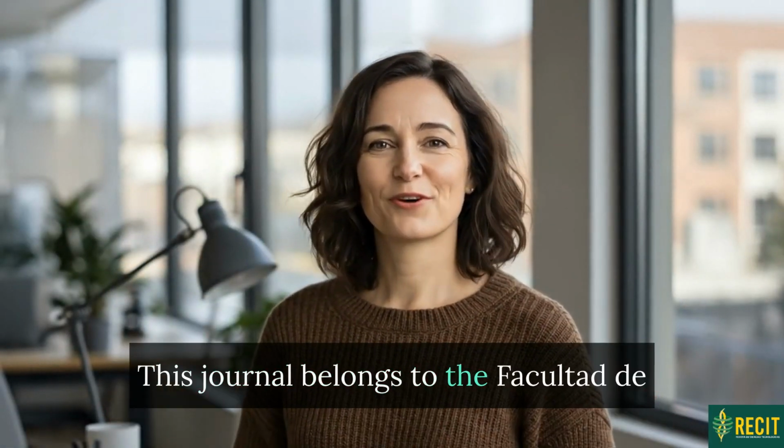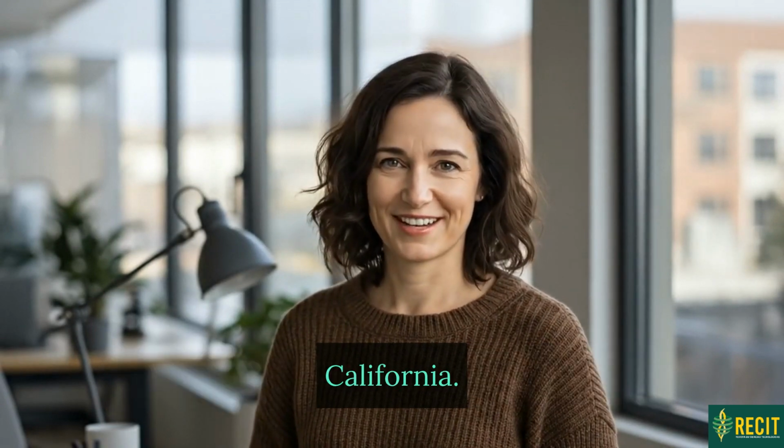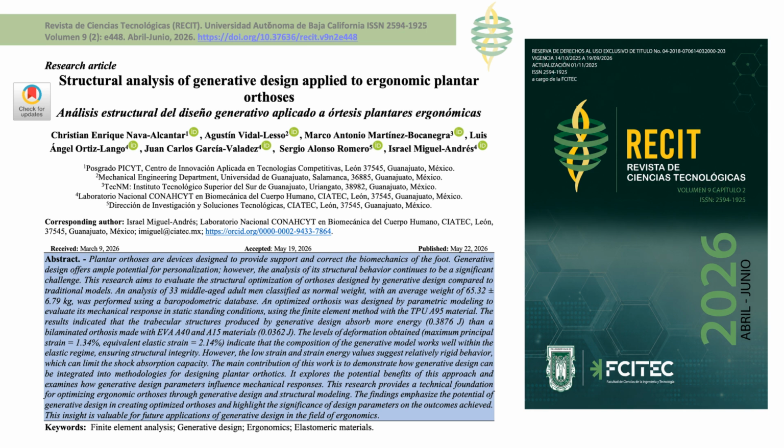This journal belongs to the Facultad de Ciencias de la Ingeniería y Tecnología of the Universidad Autónoma de Baja California. The study entitled Structural Analysis of Generative Design Applied to Ergonomic Plantar Orthoses was published in the Revista de Ciencias Tecnológicas, RECIT, Volume 9, Issue 2, in 2026.